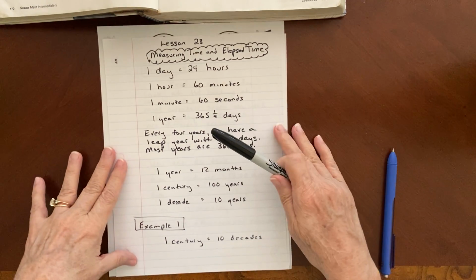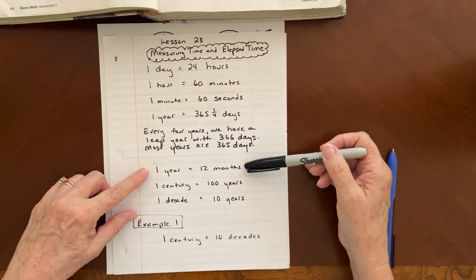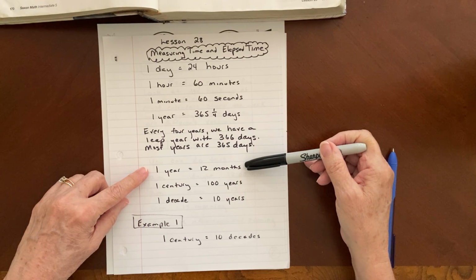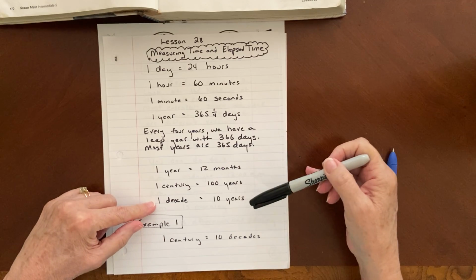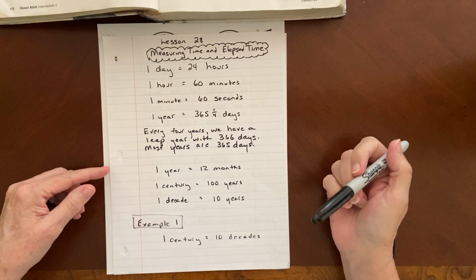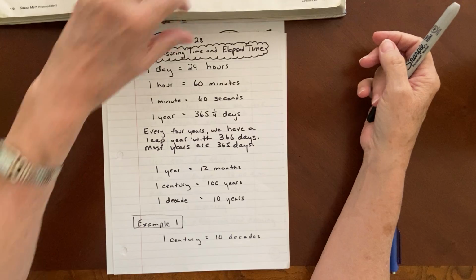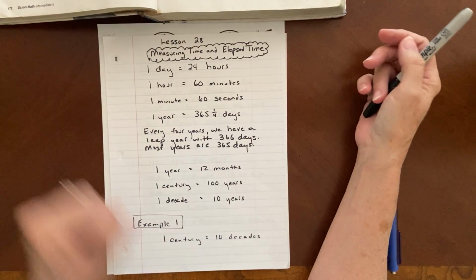Okay, so moving along. In 1 year, there are 12 months. Here might be something new. In 1 century, there are 100 years, and in 1 decade, there are 10 years. So a lot of you are about a decade and maybe a little bit old, right?